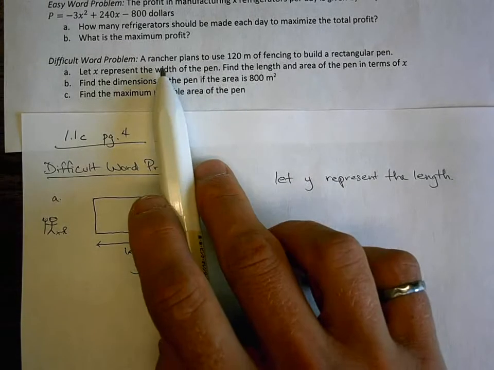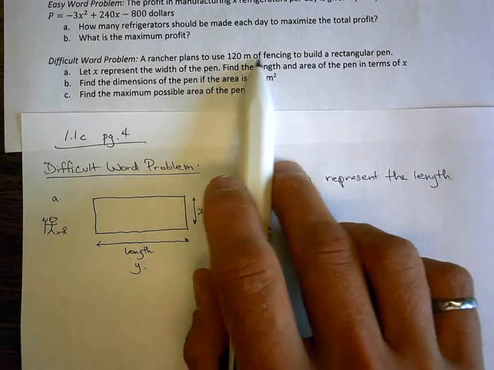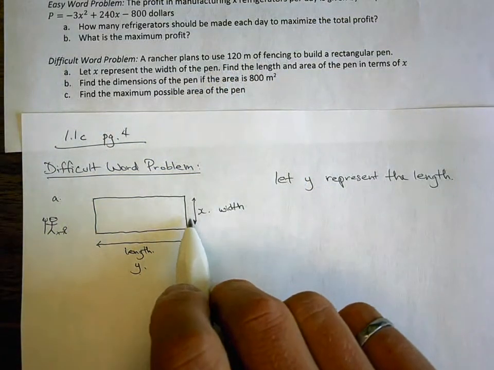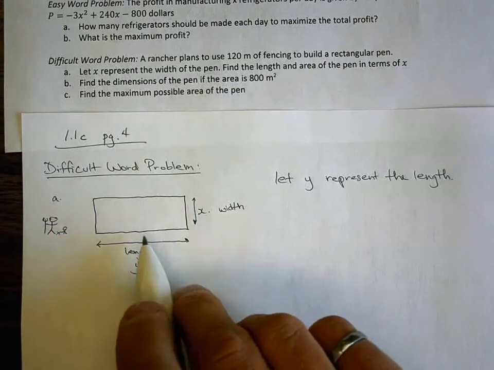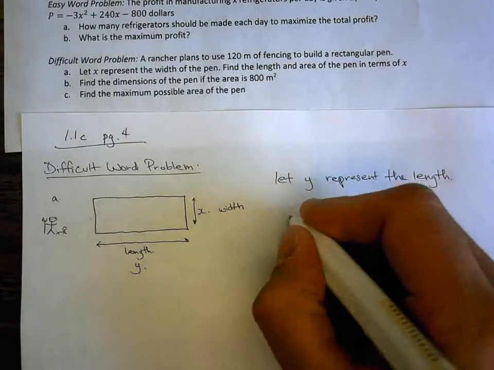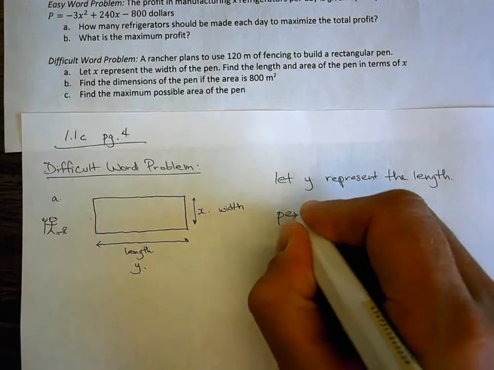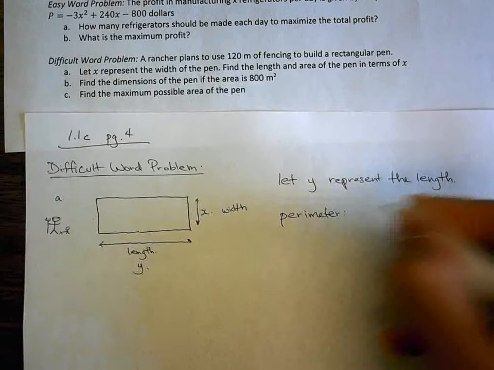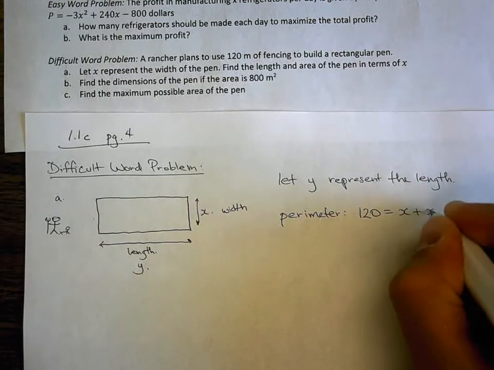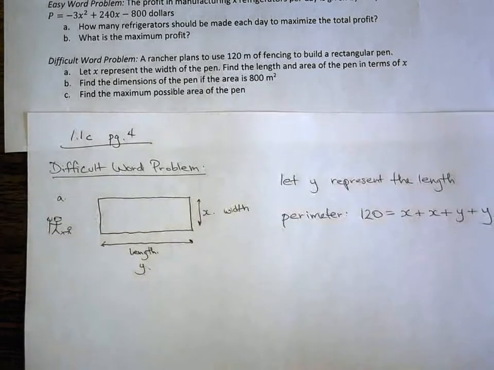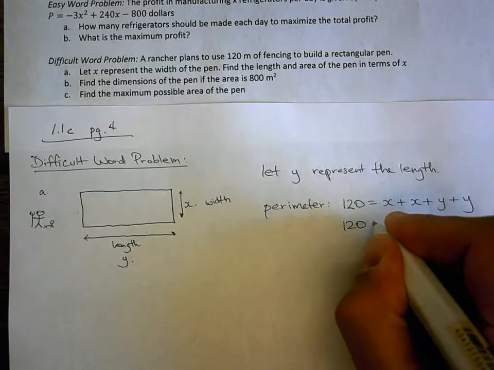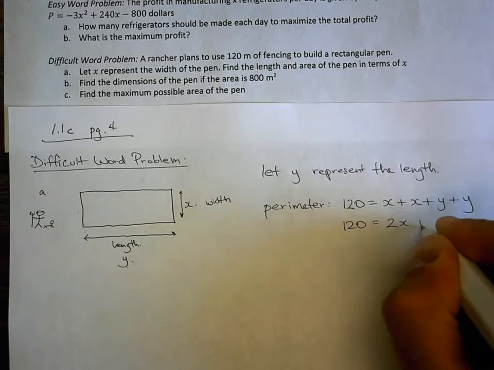A rancher plans to use 120 millimeters of fencing. Oh, interesting. Well, we know that then this guy and his dog are building a pen where this plus this plus this plus this is going to be 120. So I know that the perimeter, 120, is equal to x plus x plus y plus y. I can join some things together, so I get 2x plus 2y.